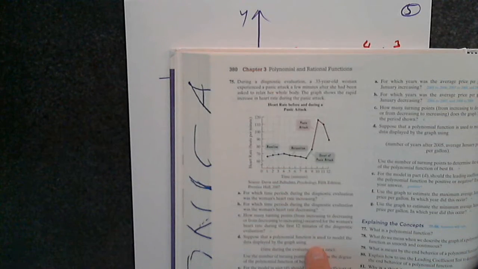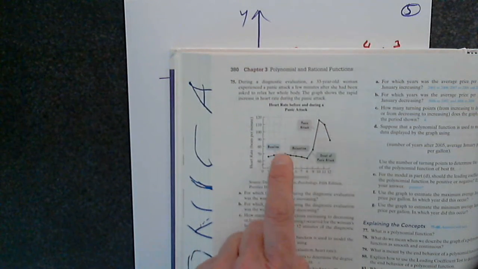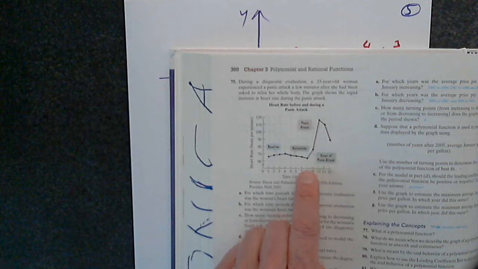Here's the next question. Suppose that a polynomial function is used to model the data displayed. Use the number of turning points to determine the degree for the polynomial function of best fit. Right? Because a degree 4 will have a maximum of 3 turns. You can say, what if I choose a degree 15 and it has only 3 turns? It's possible. Can you show again how you have the 3 turns? Up, down, 1 turn; down, up, 2nd turn; up, down, 3rd turn.